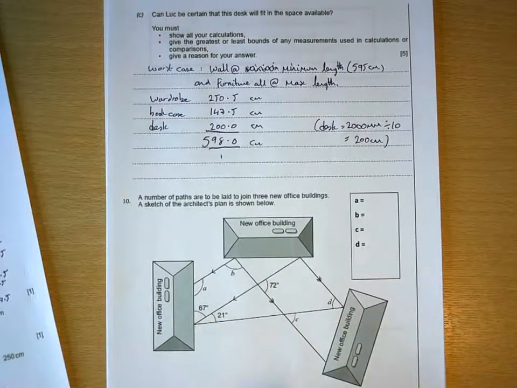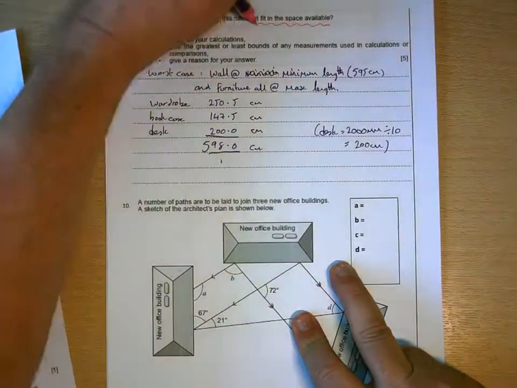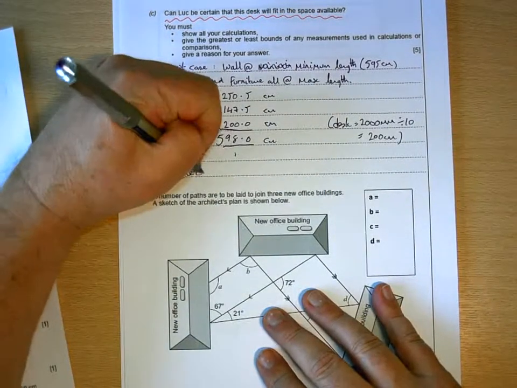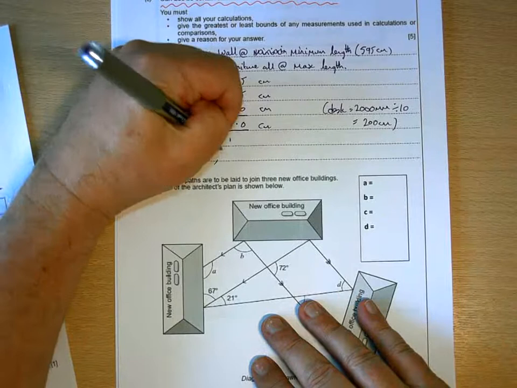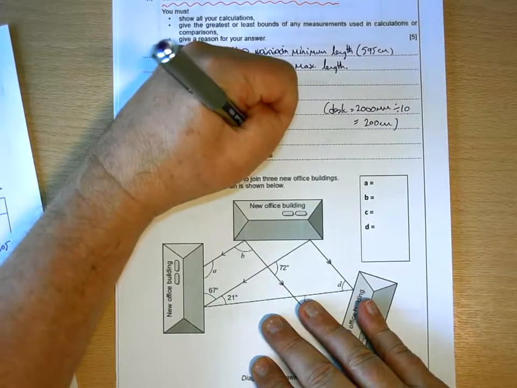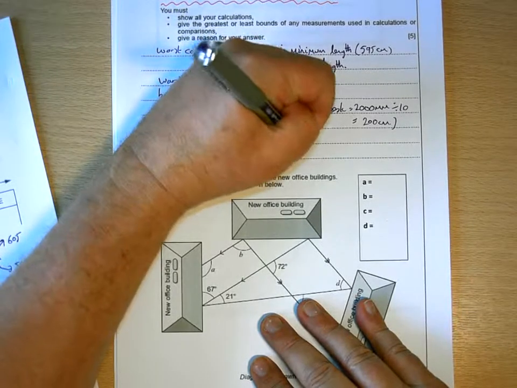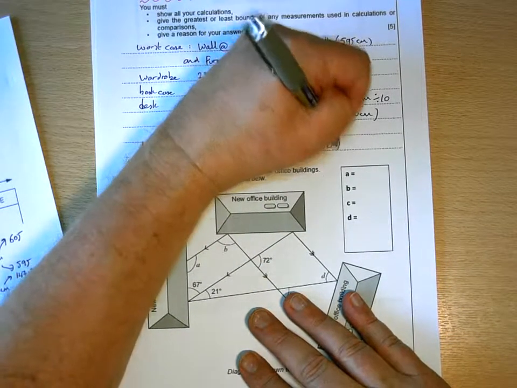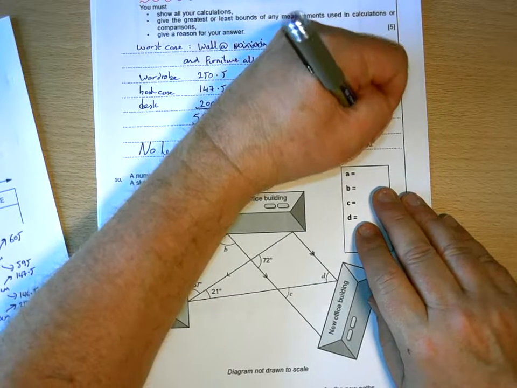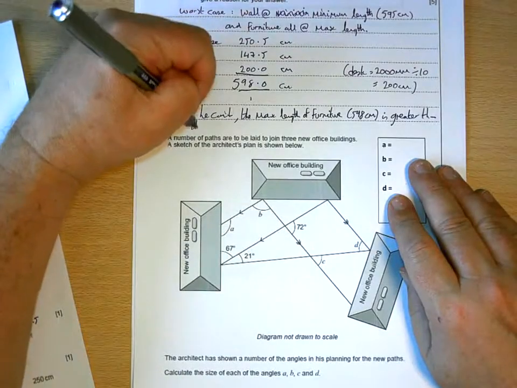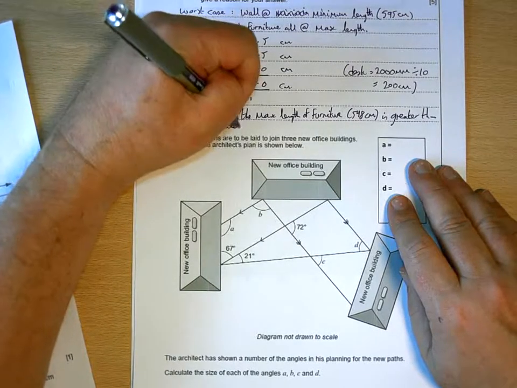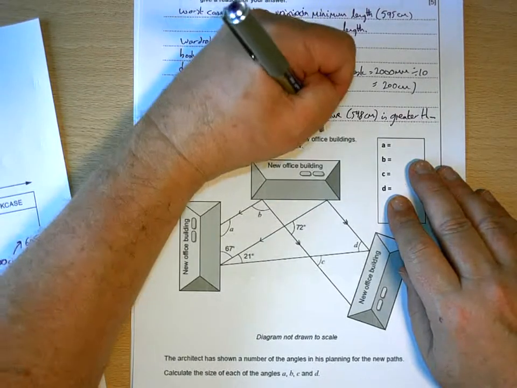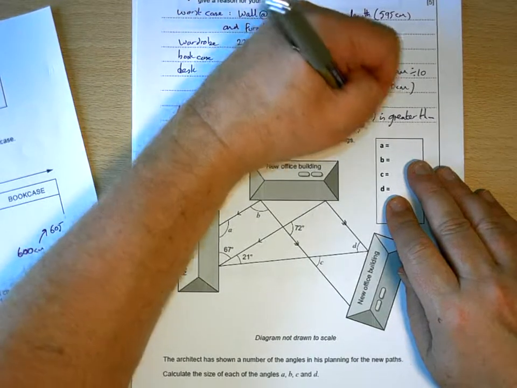So to answer the question, here's the question: can Luke be certain? No, he can't. The max length of furniture, 598 centimeters, is greater than the minimum possible width of wall, which is 595 centimeters.